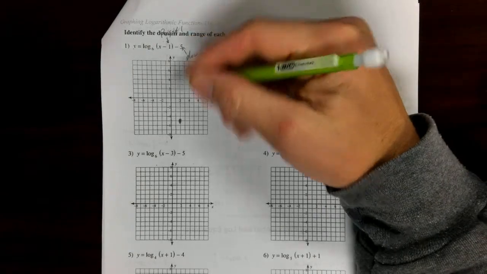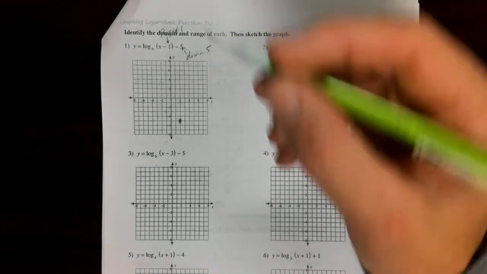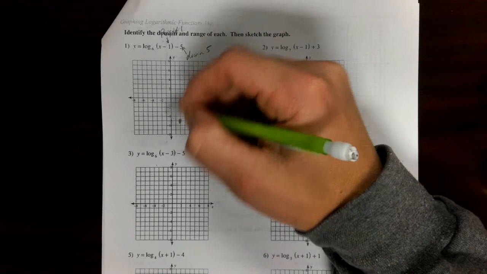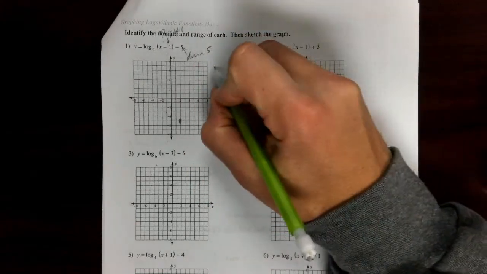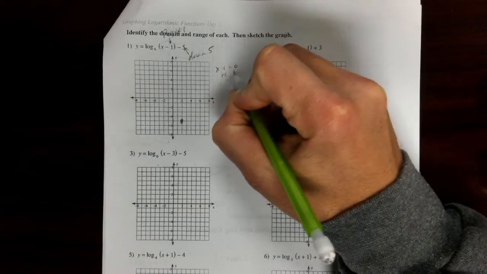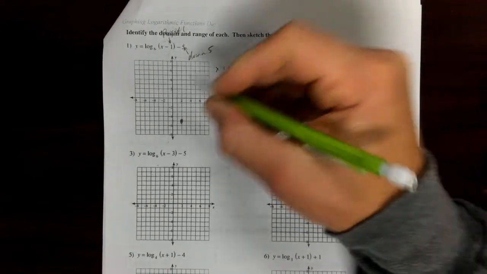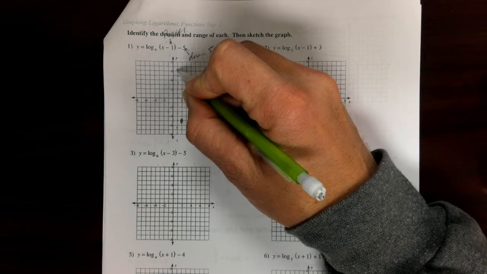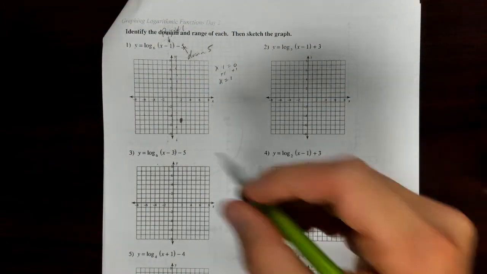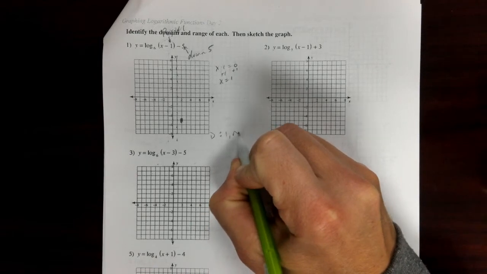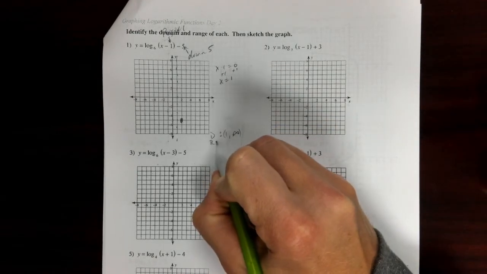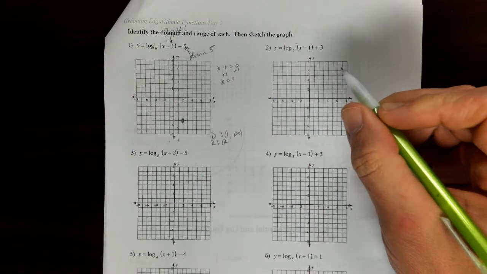My normal asymptote is at y equals 0. To find my new asymptote, I'm going to set this equal to 0 and solve. So I've got x minus 1 equals 0. I'm going to add 1, and I get x equals 1. So my new vertical asymptote is x equals 1. We know our domain is going to start there, so the domain is from 1 to infinity. Range is going to be all real numbers.